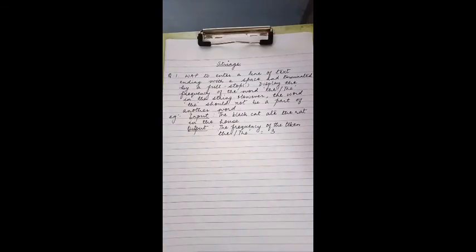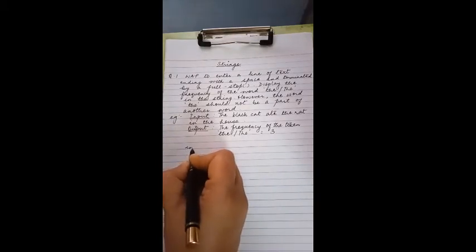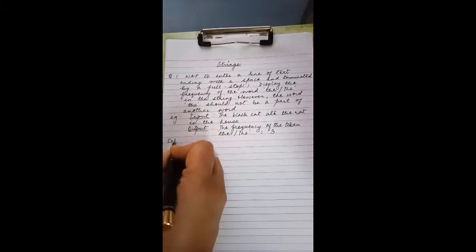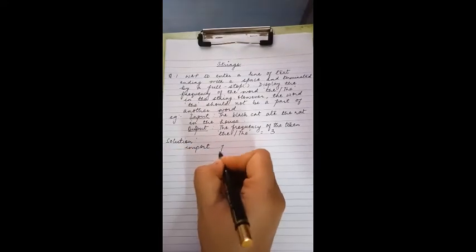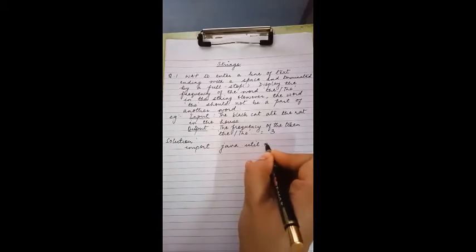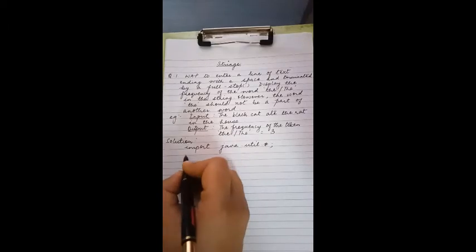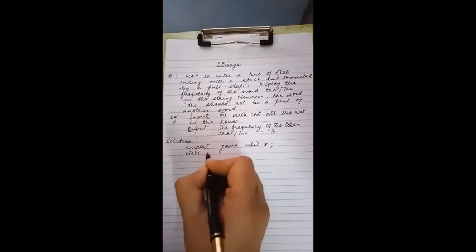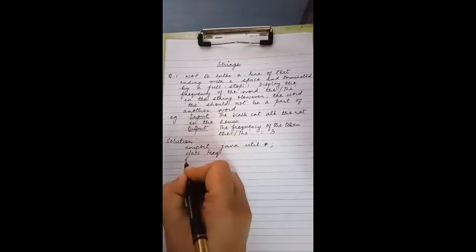Let us start the program. Let us see how we are going to do the solution. First, we are going to import the java.util package since we will be using the Scanner class for inputting the string: java.util.*. Then we are going to write the class name as class Freq, FREQ I have taken.